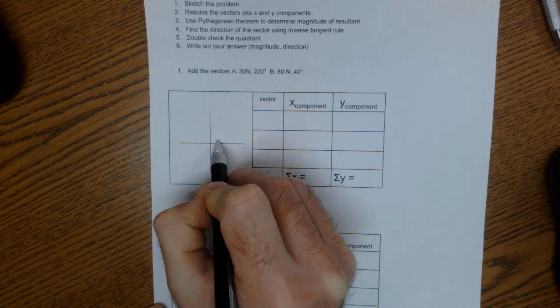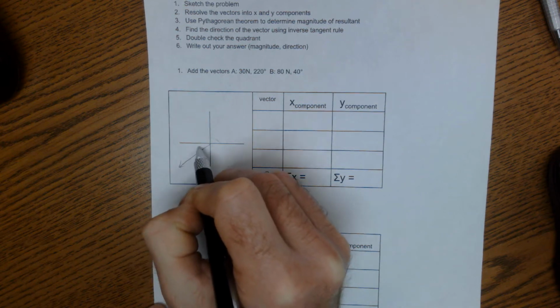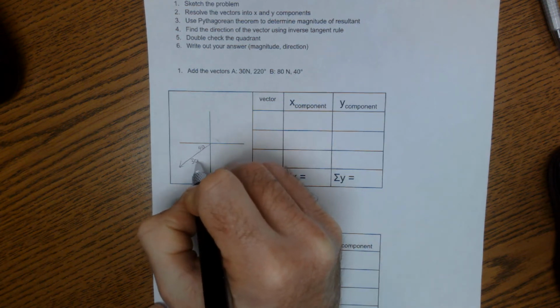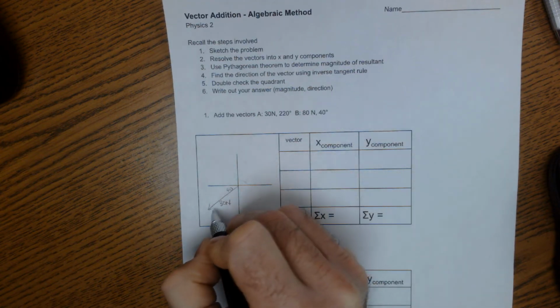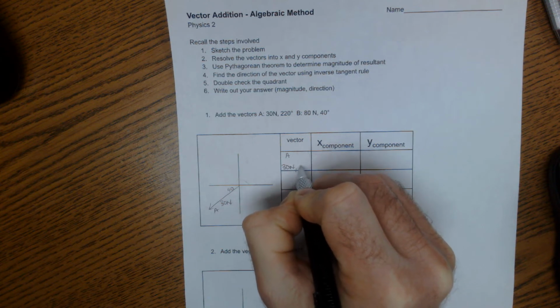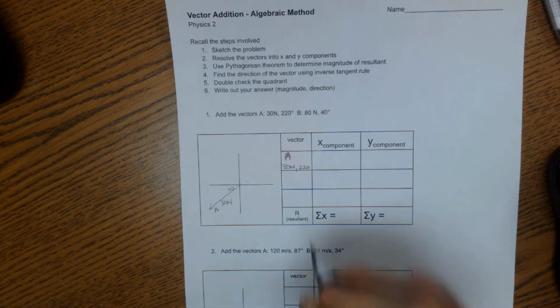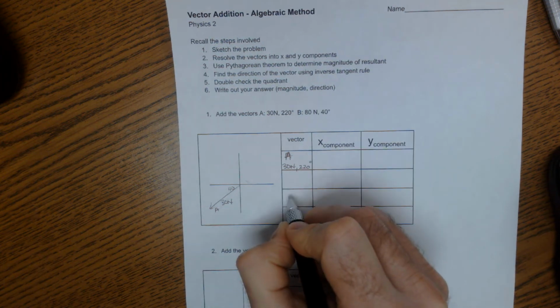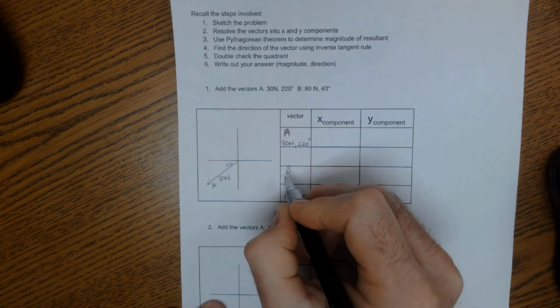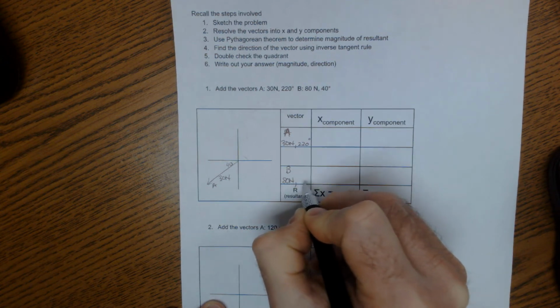So I go 180 and then another 40 gets me to 220, and that's 30 newtons. So vector A is 30 newtons at 220 degrees, and vector B is 80 newtons at 40 degrees.